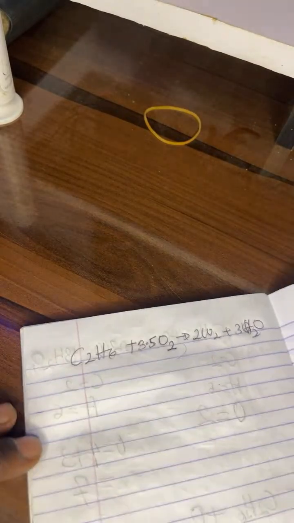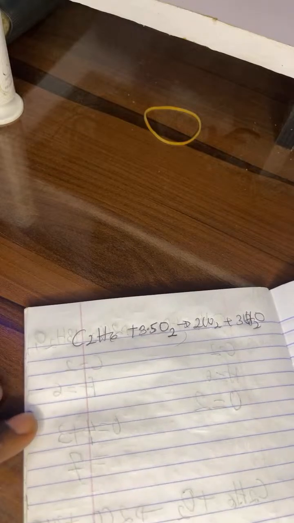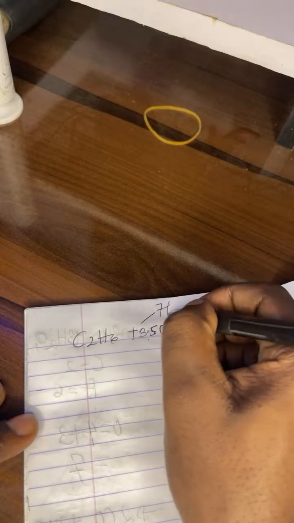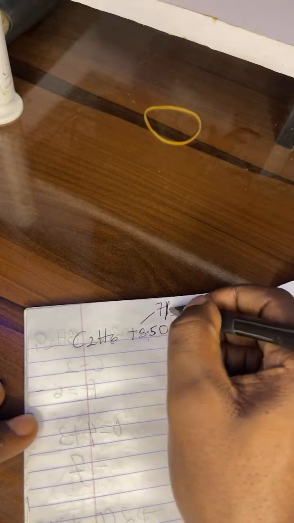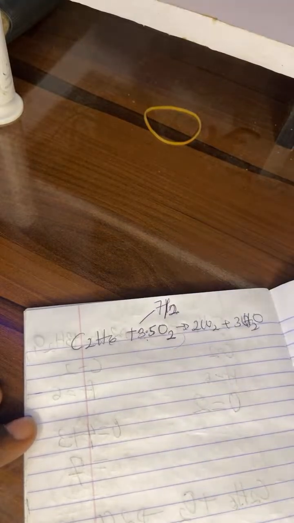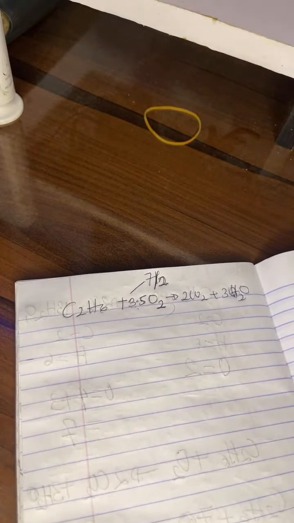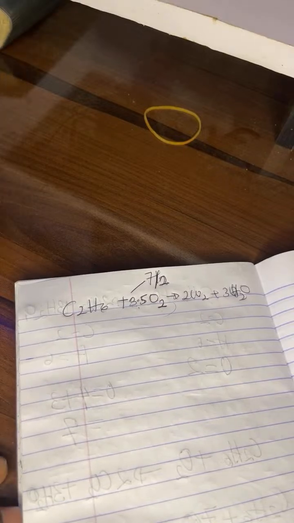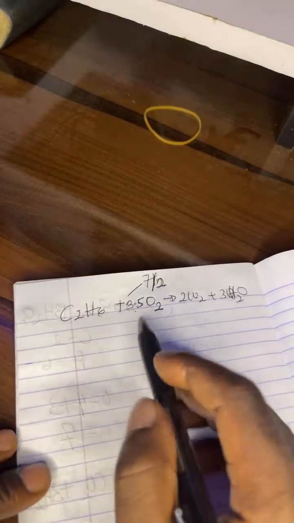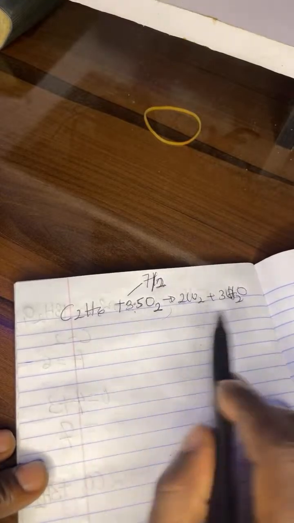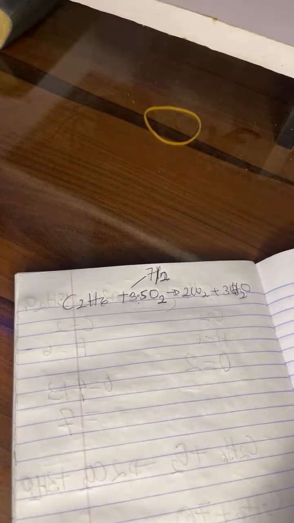Abi, is this right? Do you get this one? You know, this 3.5 is actually 7 over 2. I just want you to see it that way. It's actually 7 over 2. 7 divided by 2 is 3.5. Do you understand that? Do you get that? Because I want the number of oxygen here to be equal to the number of oxygen here. That's the joy. That's the scope.